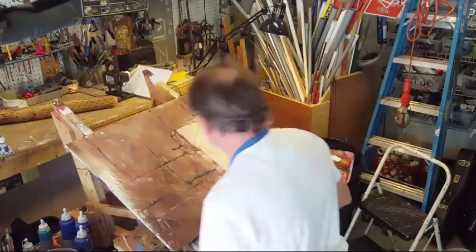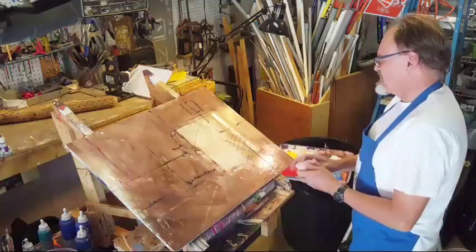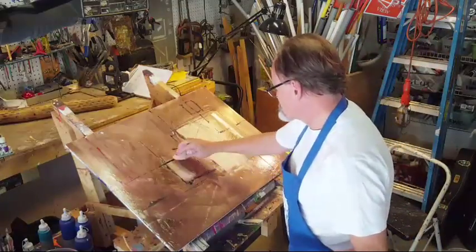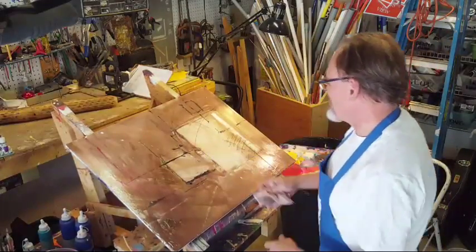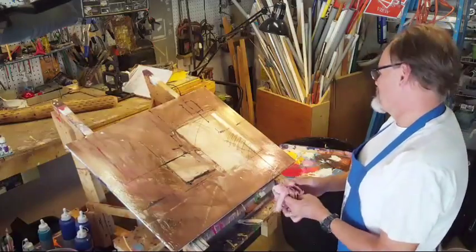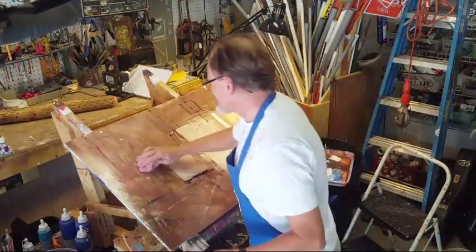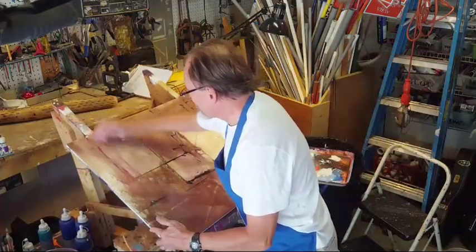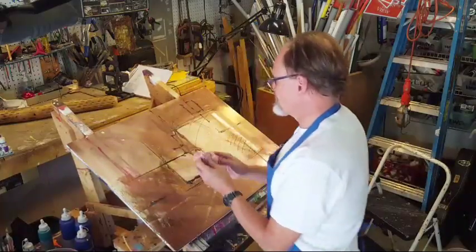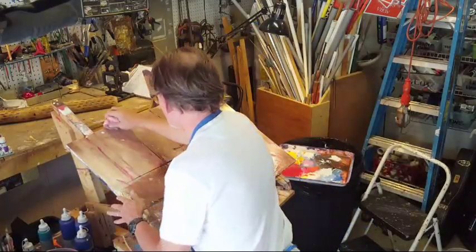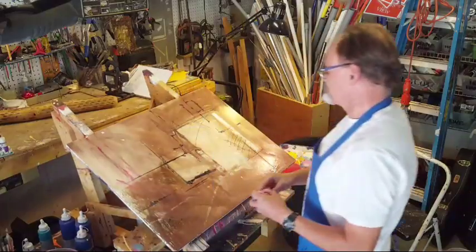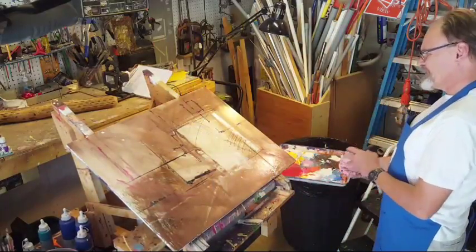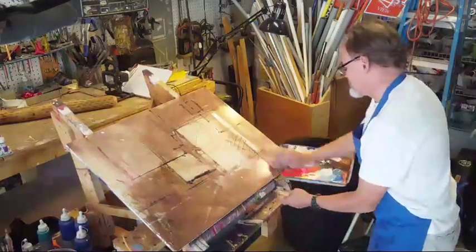Now, let's do a little bit of takeaway painting. Takeaway paint. Negative painting, reverse painting. They all mean the same thing. Actually, I don't know that I've ever heard anybody call it takeaway painting, but it sounds like a good name, don't you think? Okay, that's good. That's better.